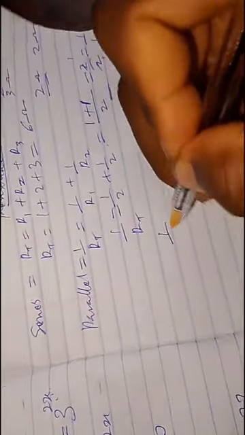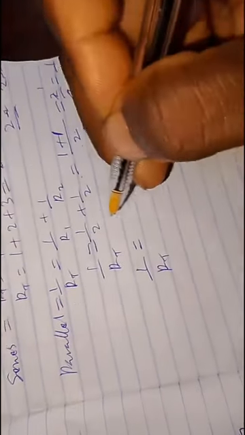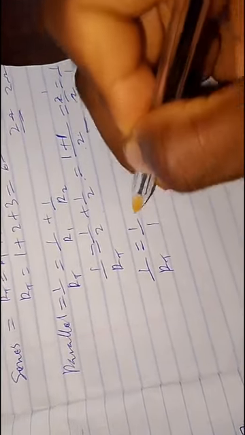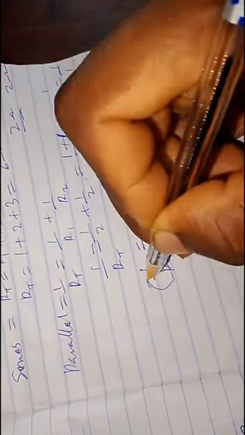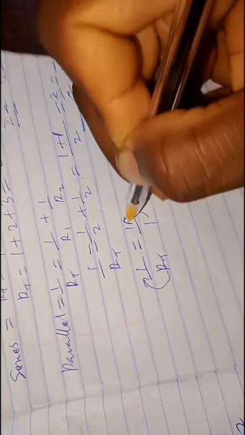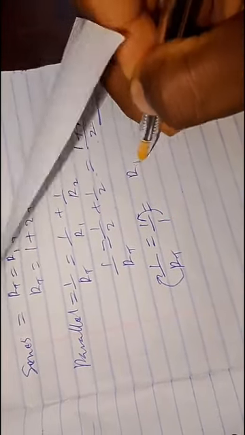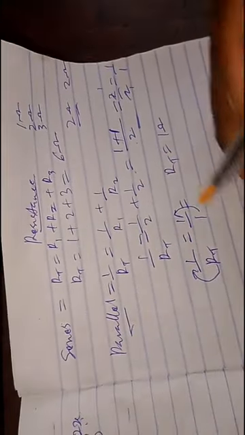And remember that is 1 over R_T that you have here. So if you have 1 over R_T equal to 1 over 1, you take this R_T up, and you take this one down. So it's still going to give you R_T equal to 1 ohm. So whenever resistors are arranged in parallel like this, it's going to give you the same thing.